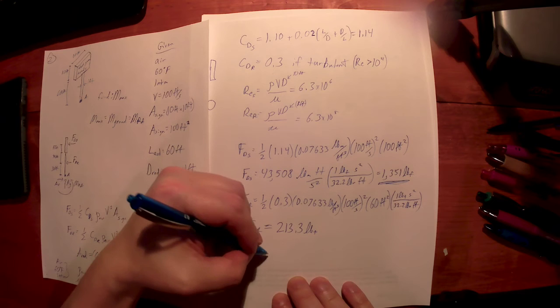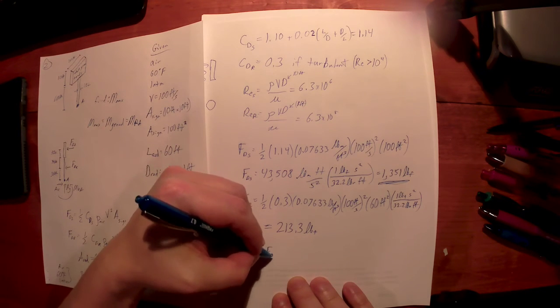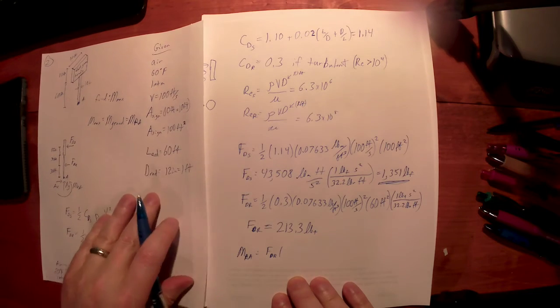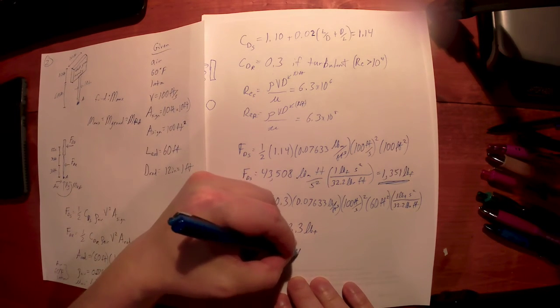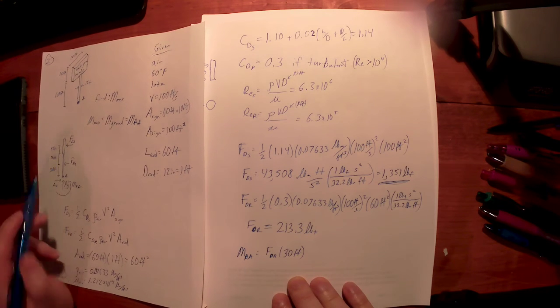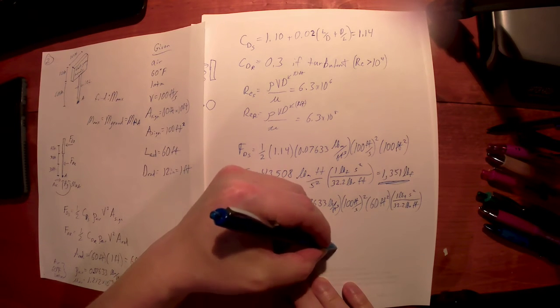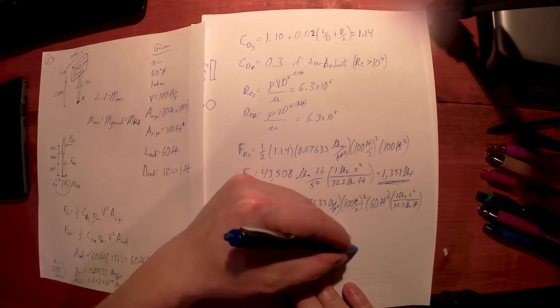So that's going to be the drag force of the rod times 30 foot to get from A to the drag force of the rod, right, from here to here. And then from here to here is 65 foot. So it's plus the drag force on the sign times 65 feet.